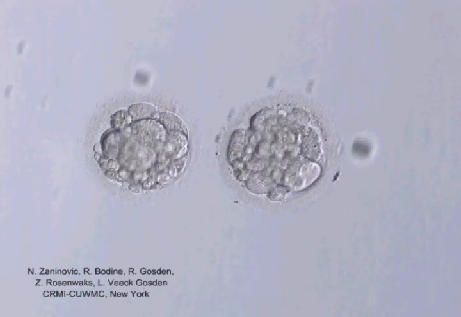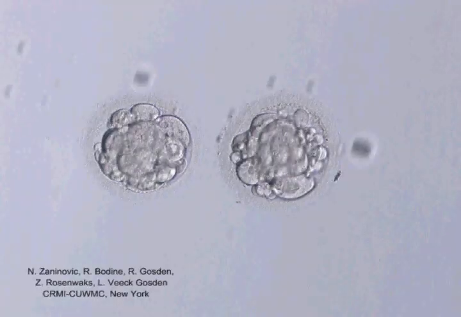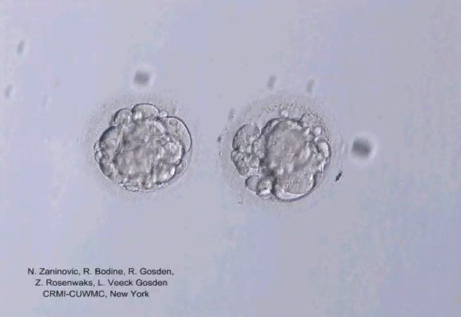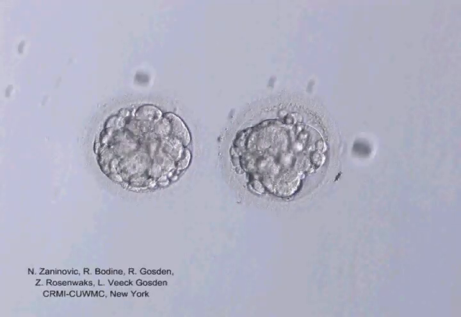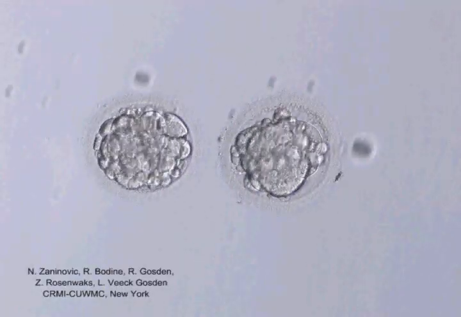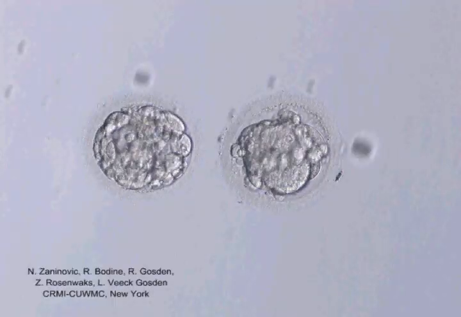Compaction occurs at the 8-cell stage as a result of adhesion between the membranes of adjacent cells. The embryos no longer possess defined blastomeres, and static observations can lead to the false impression that they are abnormal.